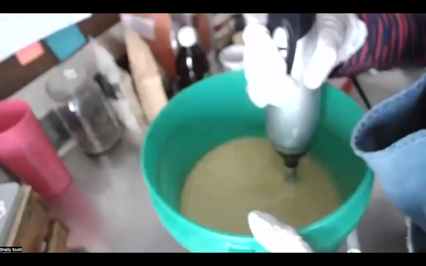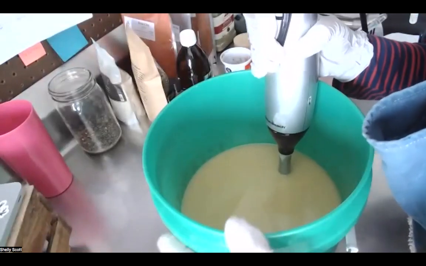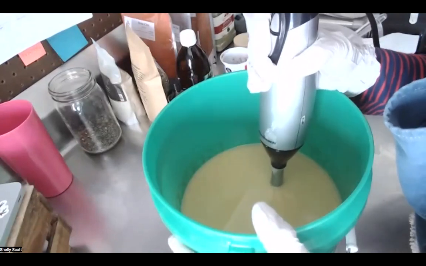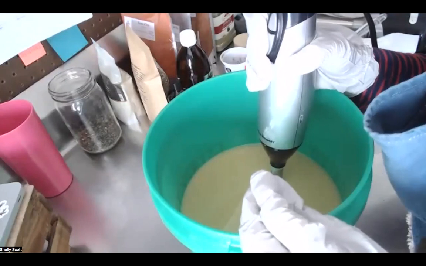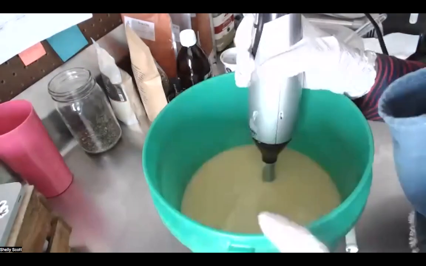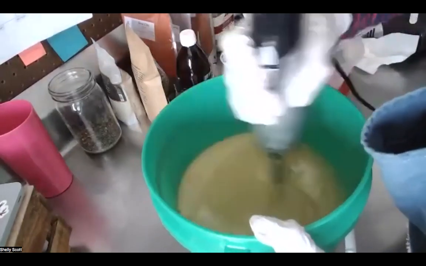This method, Deanna says, this method seems much easier. It absolutely is. And if you want to get good at making cold process soap, use this method. Gain confidence in making, and then you're able to try other methods. But yes, this is absolutely easier.